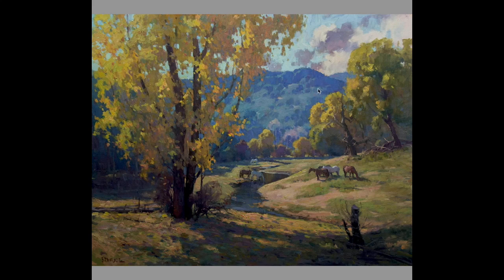Really pushing these blue-green to make them really separate from the middle ground trees, which are cottonwoods that are really yellow-green, yellow-orange. So not a big value jump between the trees and the background mountain, but the temperature really pushes that back. So everything in the background, while there might be some other colors, there's green, there's some blue-green, some blue. Everything has blue in it to make it stay back.